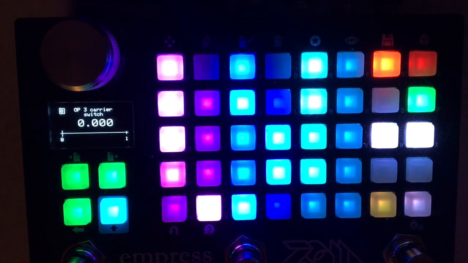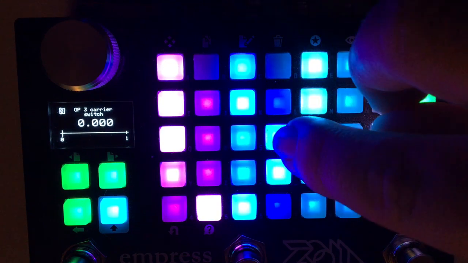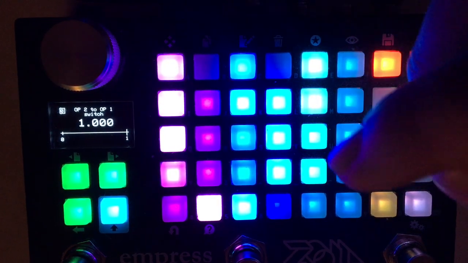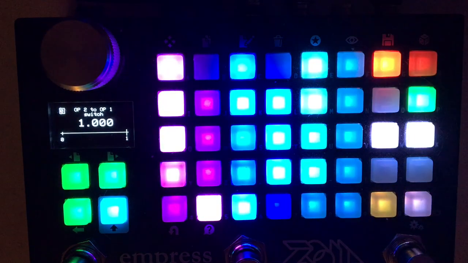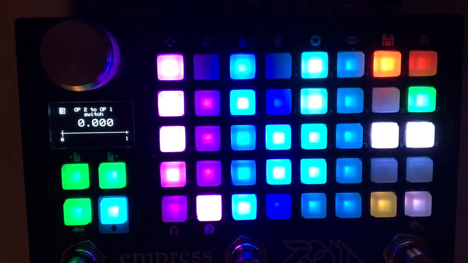But you can also feed them into one another. So I'm going to feed oscillator 2 into itself. Here we have its feedback amount, and then it's being fed into oscillator 1. We get a pretty dramatic change.